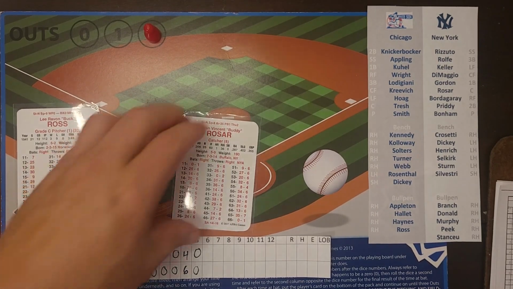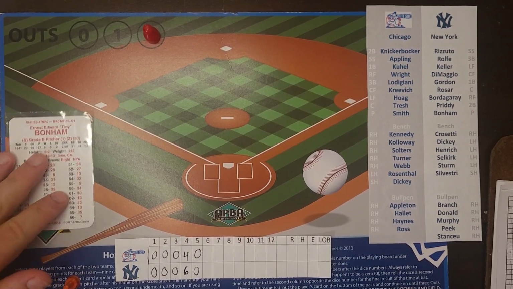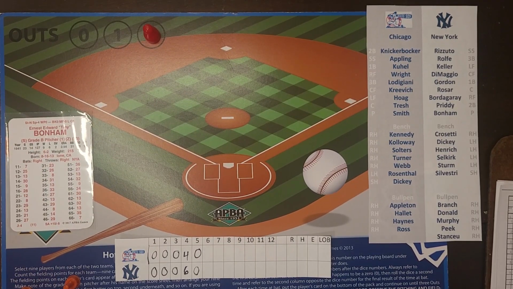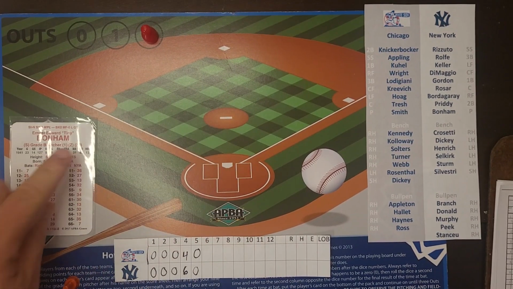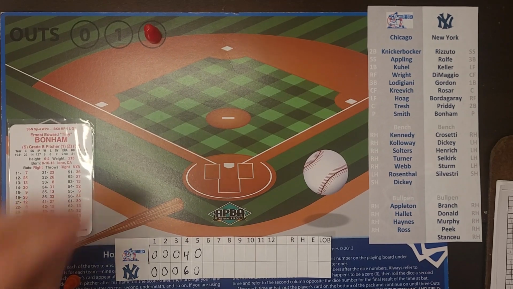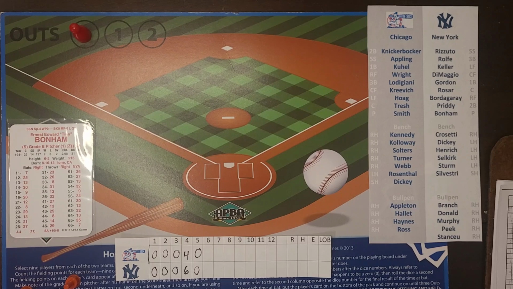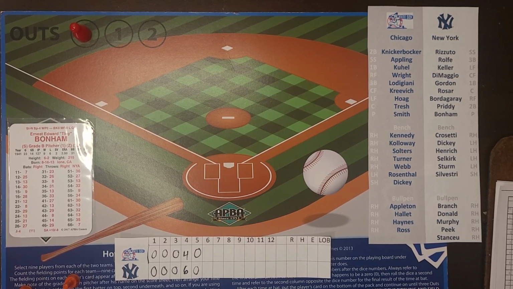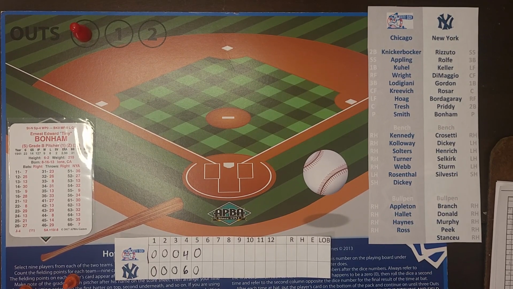We go to the top of the 6th. Still 6-4 Yankees. And I'm using the fatigue factor listed on the cards. They have 30 batters faced, so that's what I'm going by for fatigue. And if we look at Bonham so far, he has faced 22 batters, so he can go at least 1 more inning. And in fact, he bats third next inning, or at the bottom of the inning, so they like to get him through this inning if they can, and then turn it over to the pen.